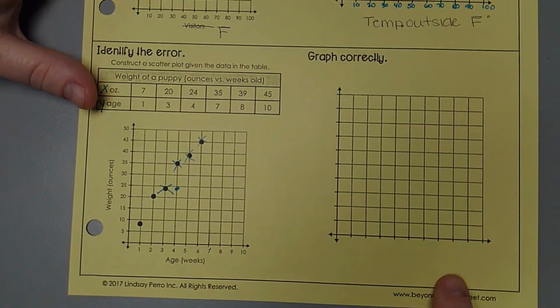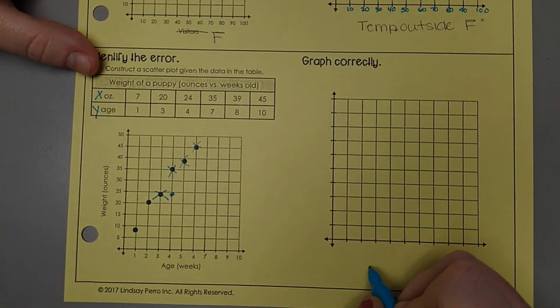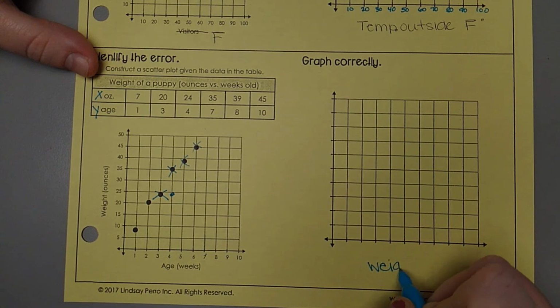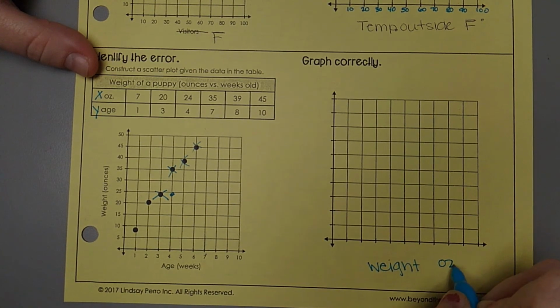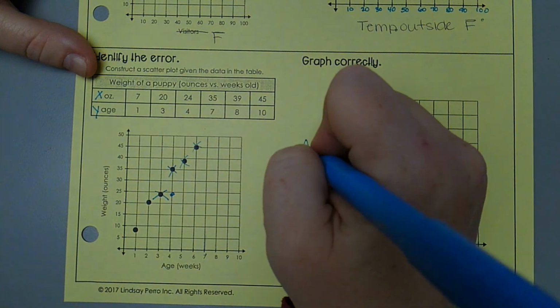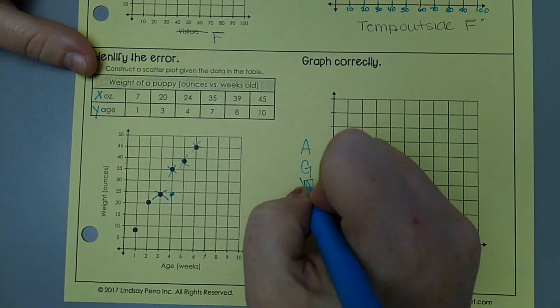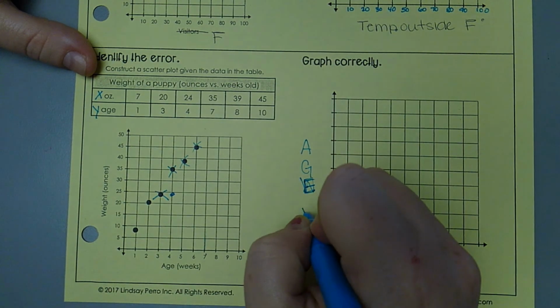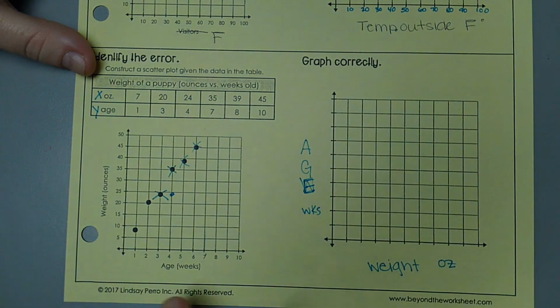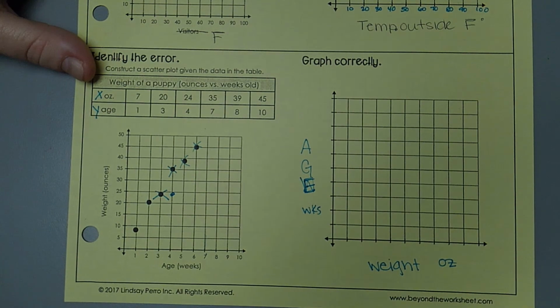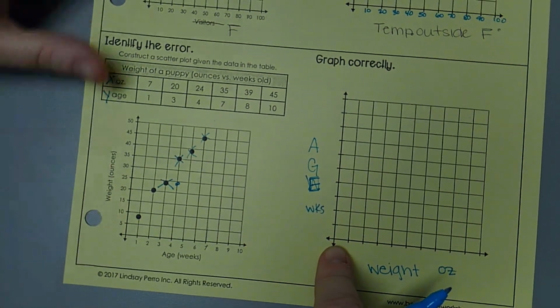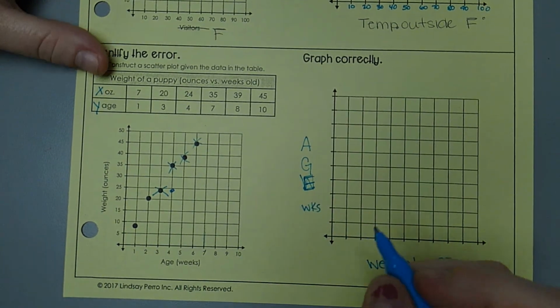All right, so let's go ahead and label it. We have weight, and it's in ounces. And then we have age. Age, and it's in weeks. So we're going to count, I think 5's down here like they did, and then weeks would be 1.